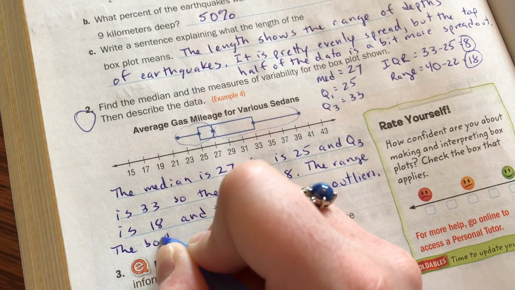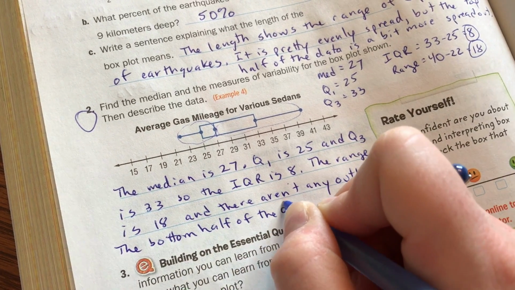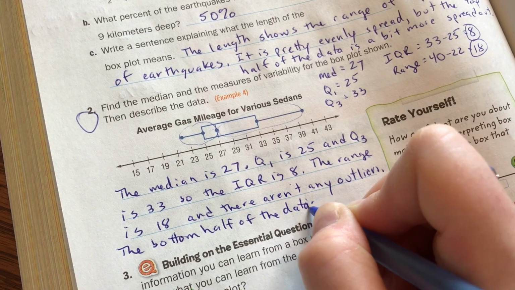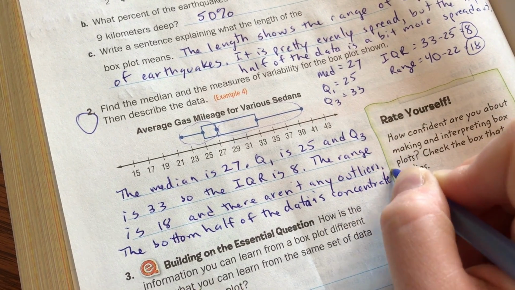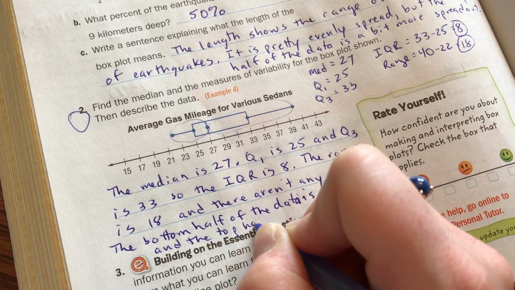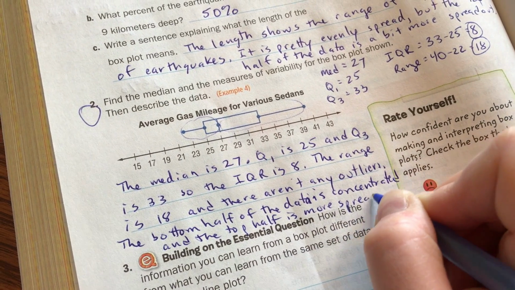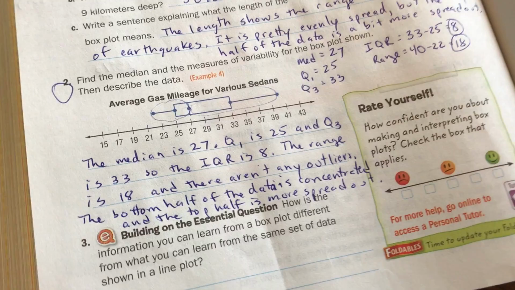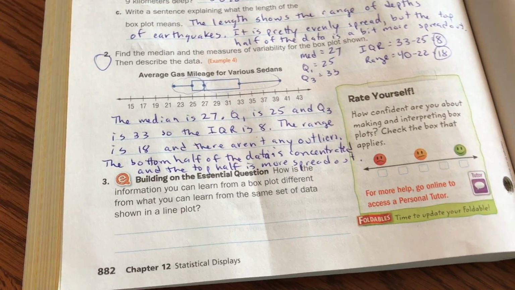The bottom half of the data is concentrated, and the top half is more spread out. All right, man, we're doing a lot of writing in this lesson.